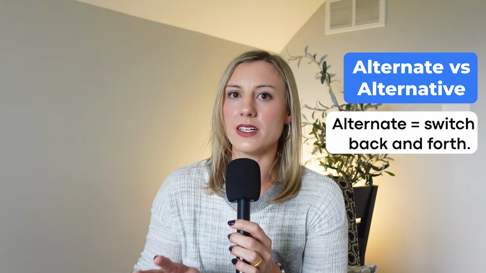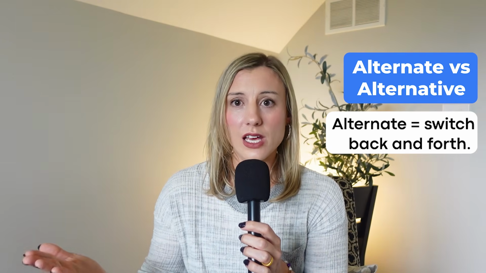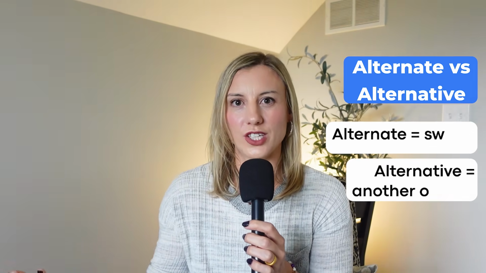When we alternate, typically two things, we go back and forth. Now, when we say we have an alternative, it means it's just another option. So here is the common grammar structure for these two words. Typically, we say we alternate between two actions. We alternate between speaking English and speaking Spanish, so A and B.